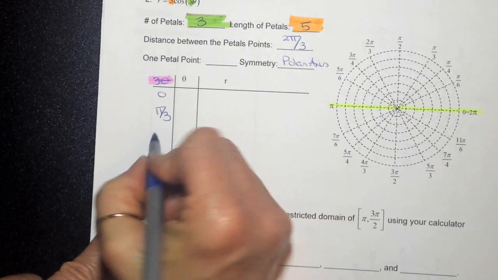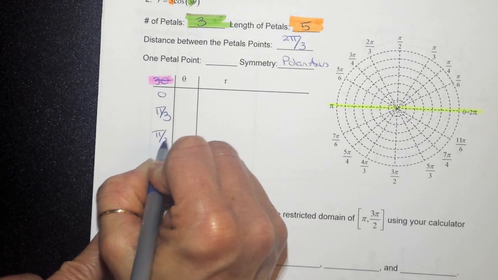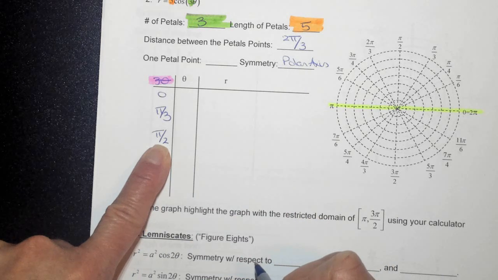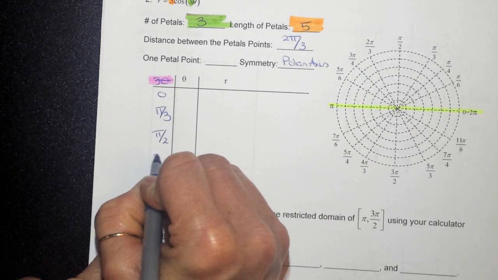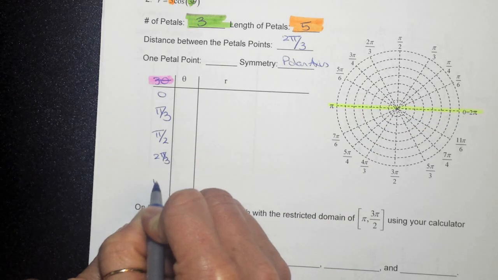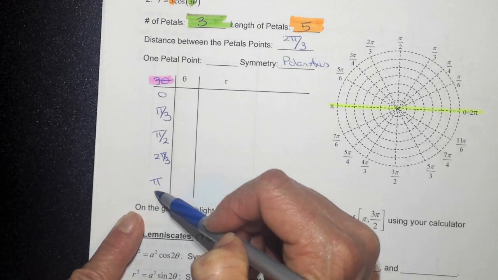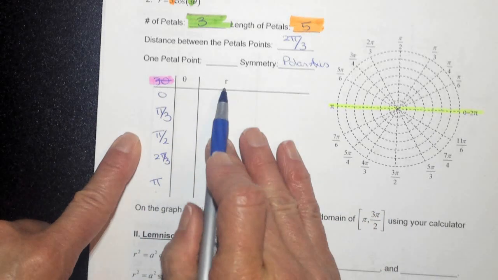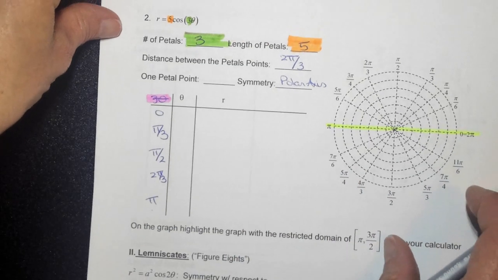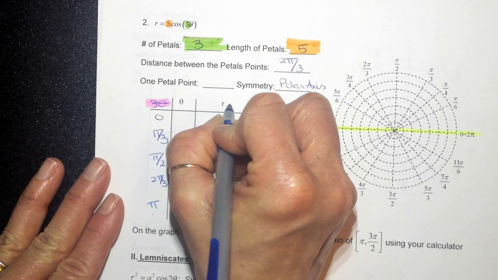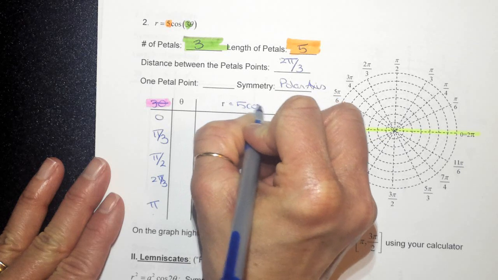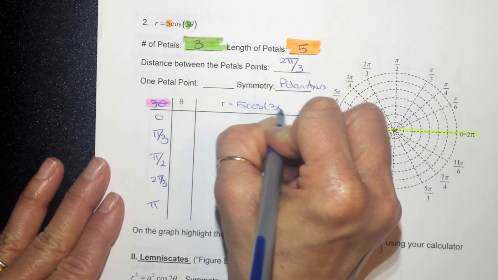Then we're up at pi over 2, because remember the cosine of pi over 2 is 0. Okay, and then we'll pick 2 pi over 3 here, and pi. So you have your points, 1, 2, 3, 4, 5. And what we're going to do with these points is plug them into our polar function here. So we have r is equal to 5 cosine of 3 theta.